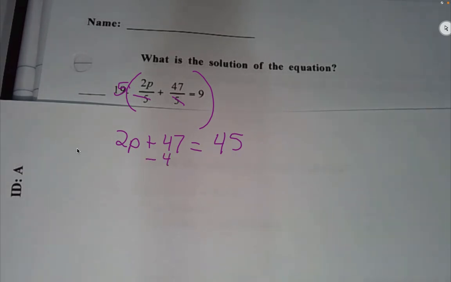Yep, subtract 47 from both sides. So 2p equals -2. Then what do we do? Divide by 2. So p equals -1. That's your answer on that one.